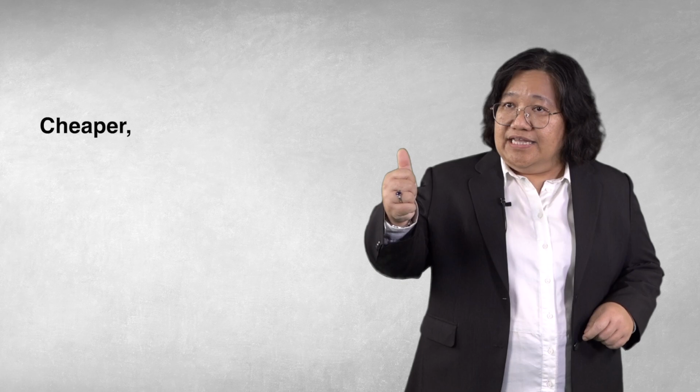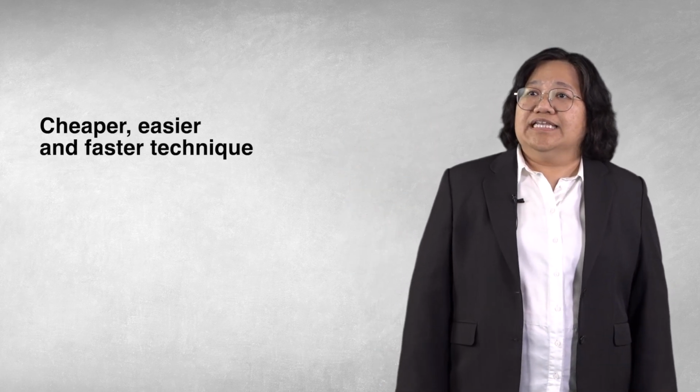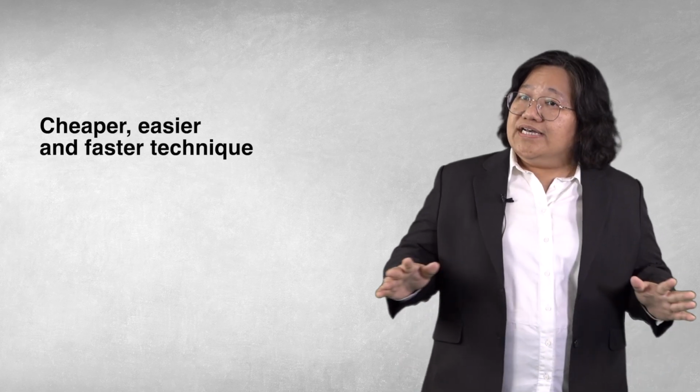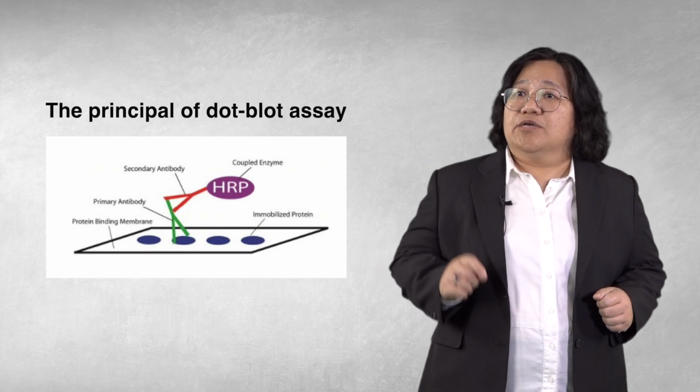In this study, we developed an assay based on the Dot-blot assay platform. Dot-blot assay is a cheaper, easier, and faster technique to detect the presence of protein in a biological sample. It works based on the immunodetection principle for identifying specific protein. Generally, in the assay, protein is immobilized on the membrane, followed by successive incubations with primary and secondary antibodies that carry a tag to allow visualization.